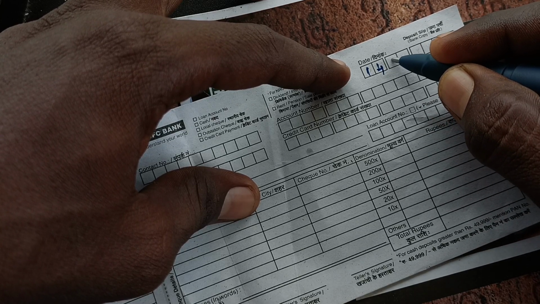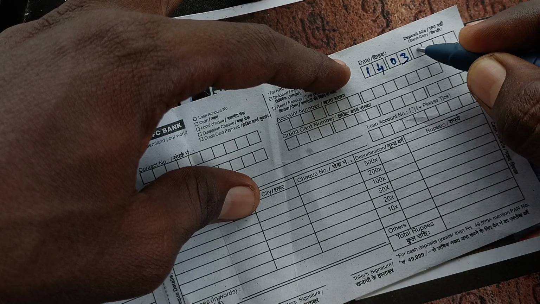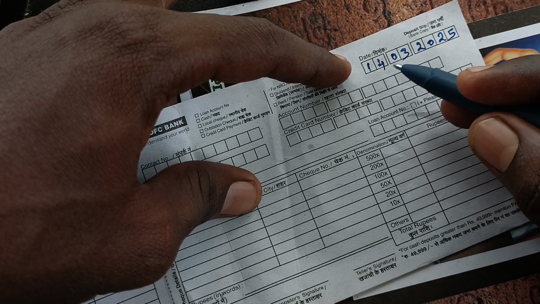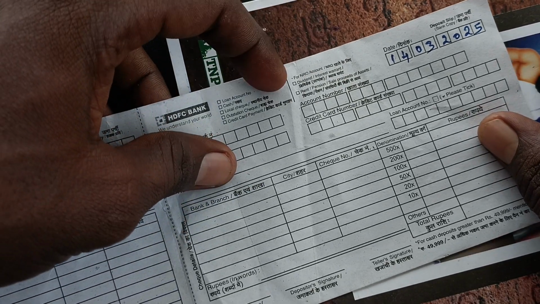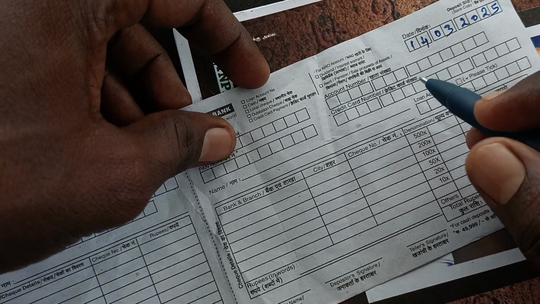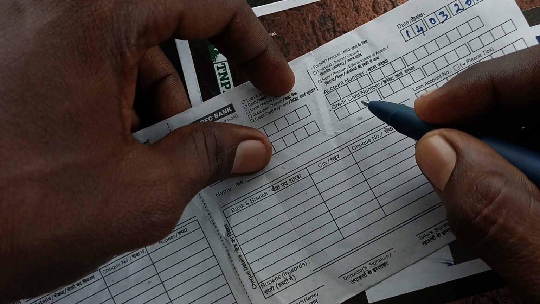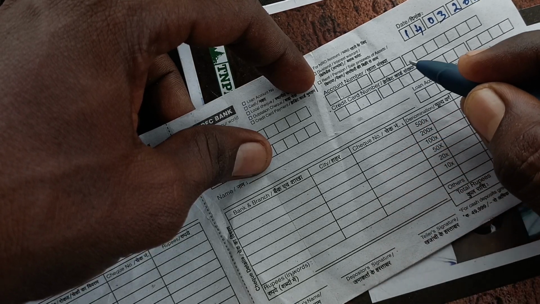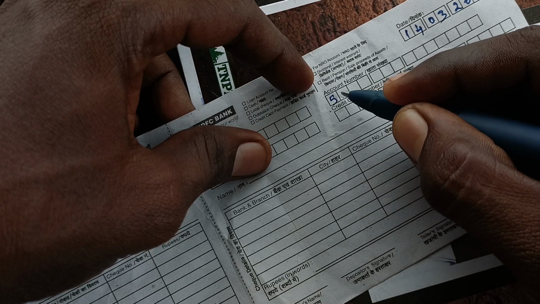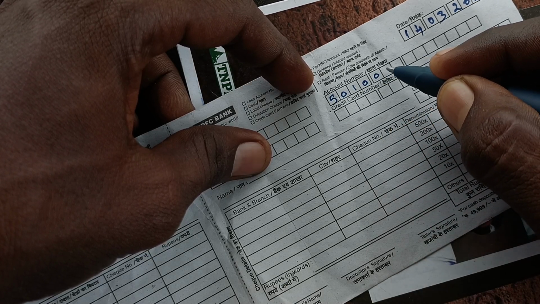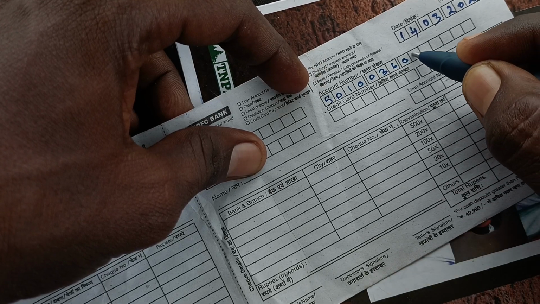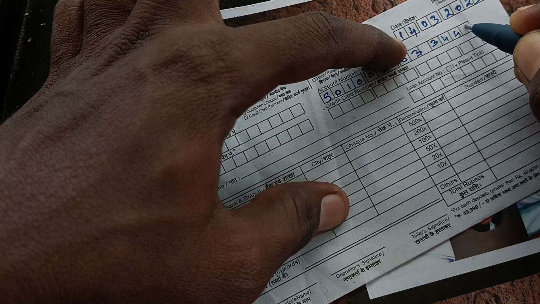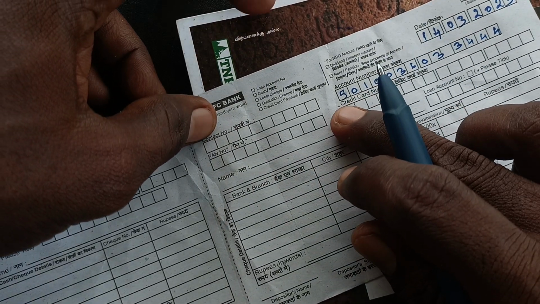14. First write the date, then month, then year. Then you have to write the account number here. If you have an account number in any HDFC Bank, just write your full account number here. So I write my account number here. Write the full account number.